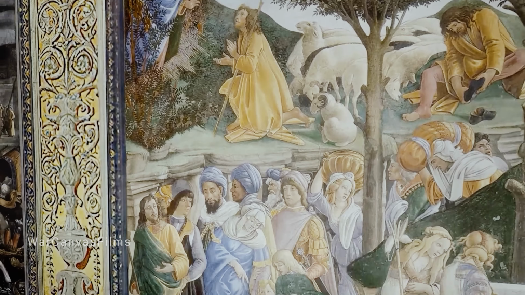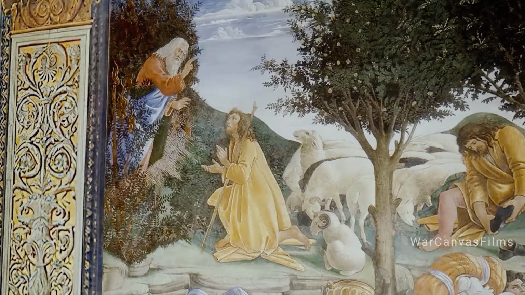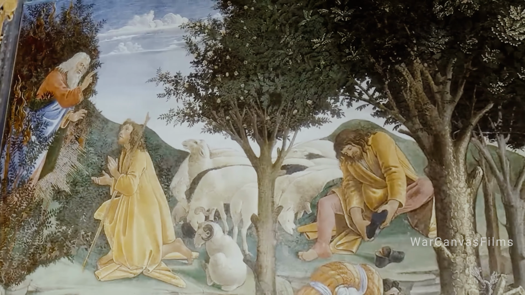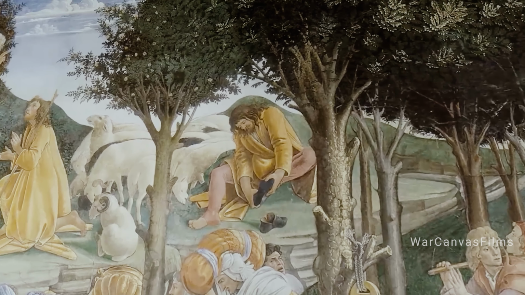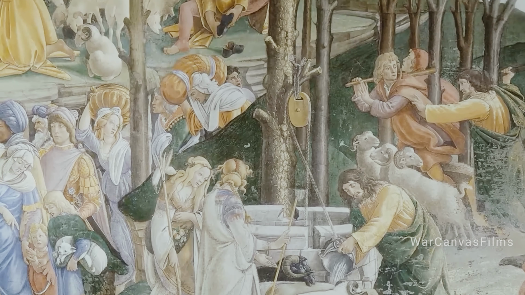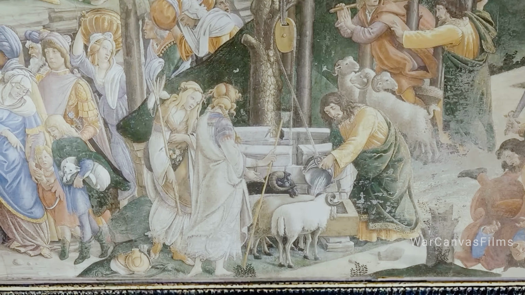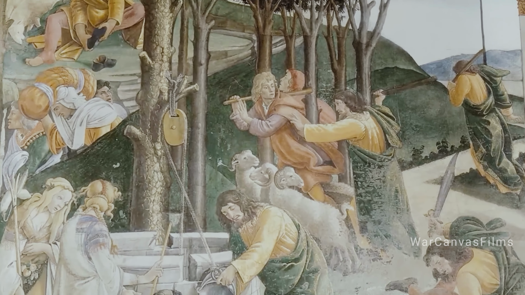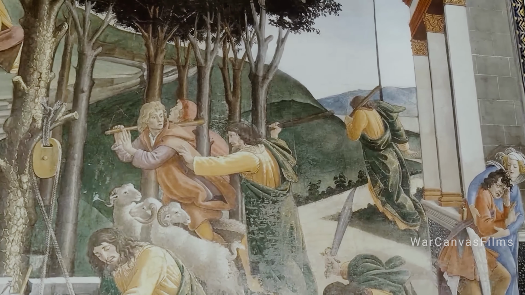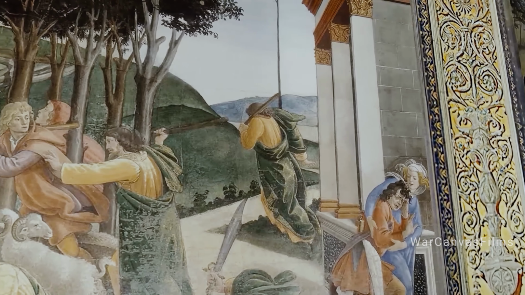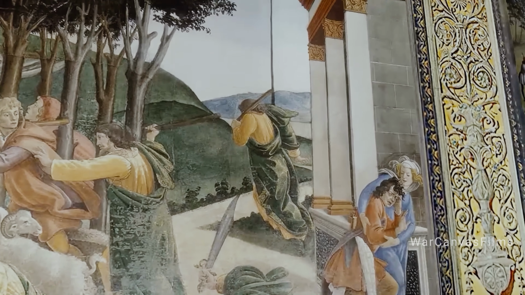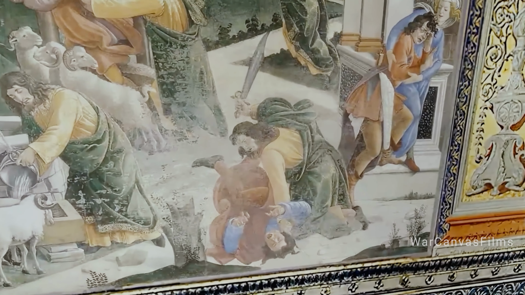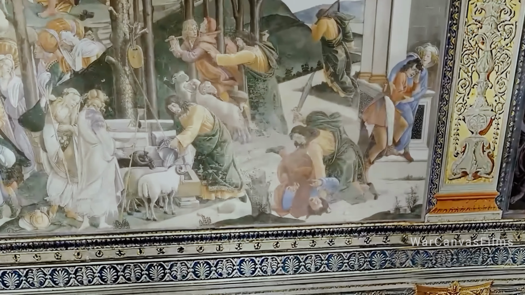Subject matter and narrative structure. Botticelli employs continuous narrative, a common Renaissance technique where multiple moments from a story appear in a single unified landscape. Here he compresses 7 episodes from the early life of Moses, primarily from Exodus chapters 2 to 4 and 13, into one composition.